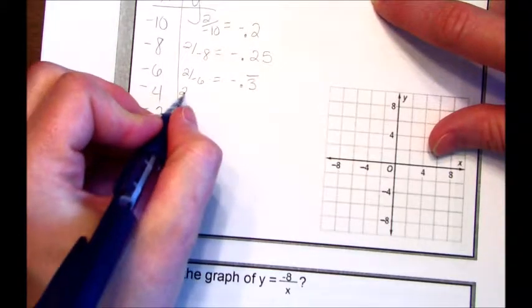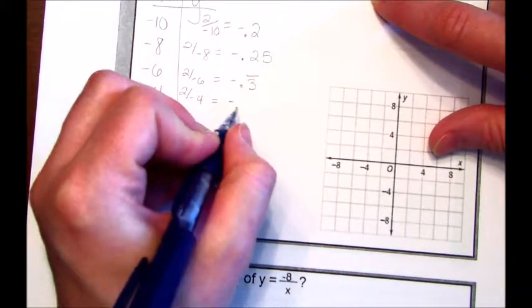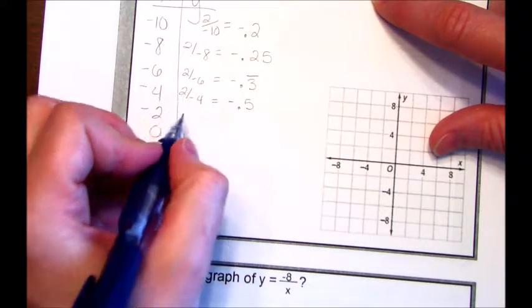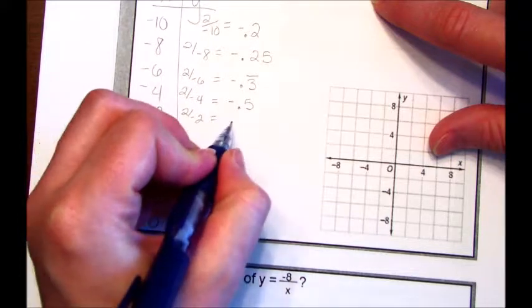Now we're going to do 2 divided by -4, that gives you -0.5. 2 divided by -2 equals -1.